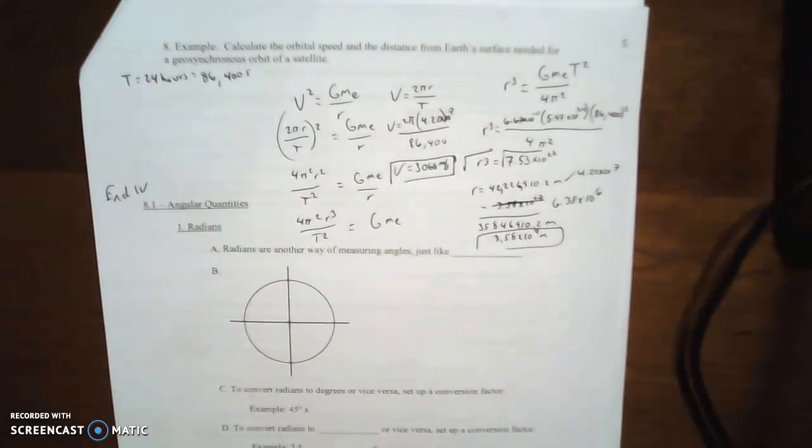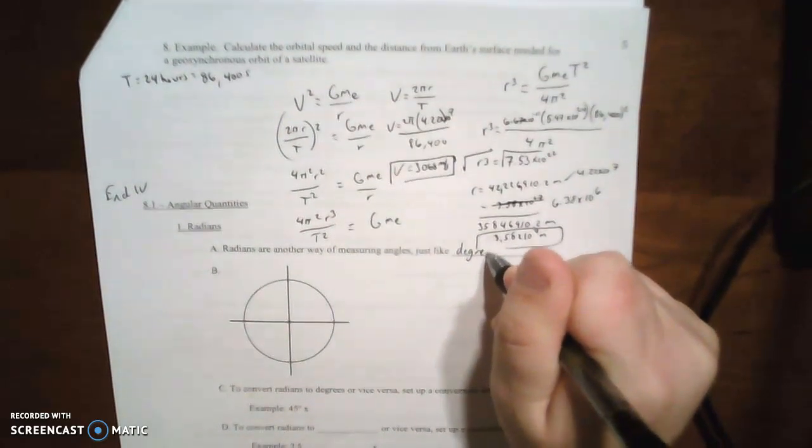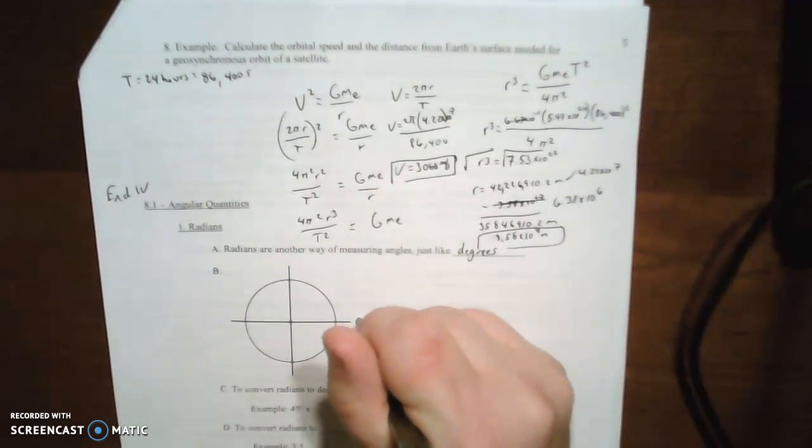So to start things off, we're going to talk about radians. And hopefully you've talked about this in honors geotrig or math analysis, but radians are another way of measuring angles just like degrees. If we were to label this coordinate system with degrees, we'd start at 0 degrees here.